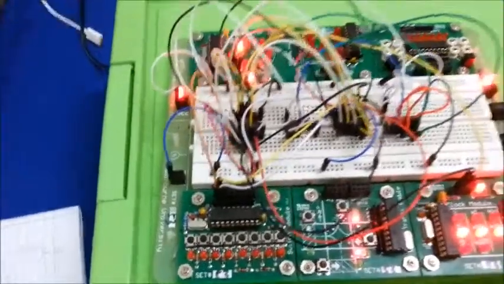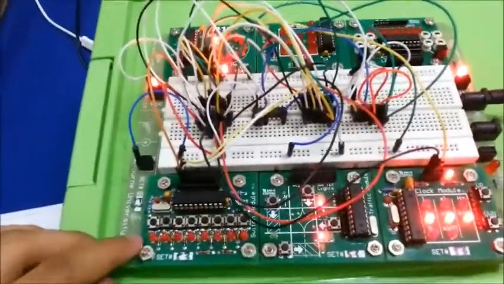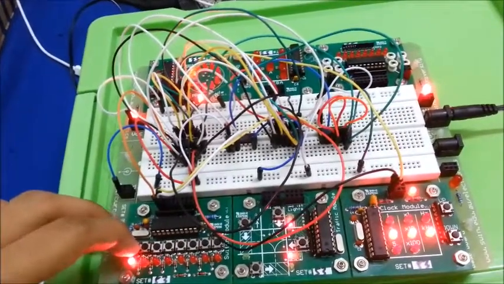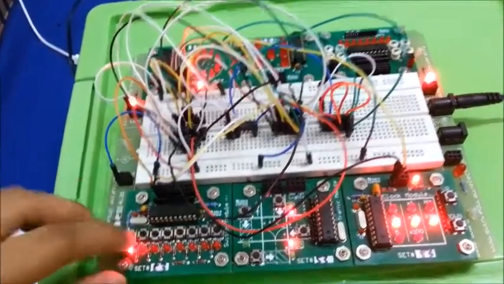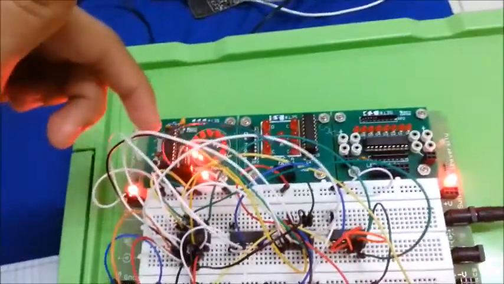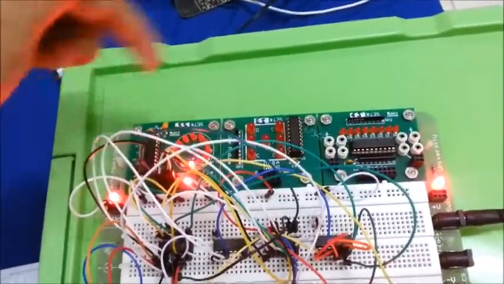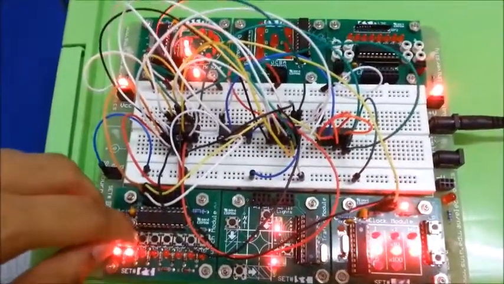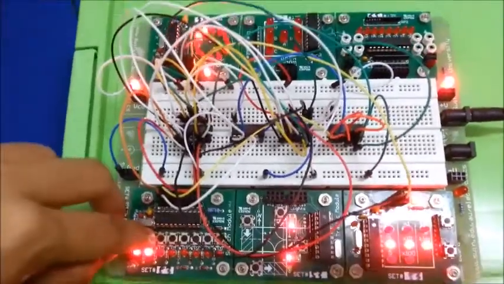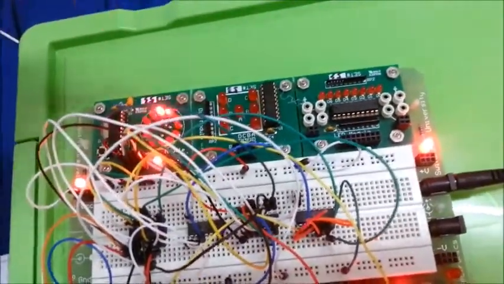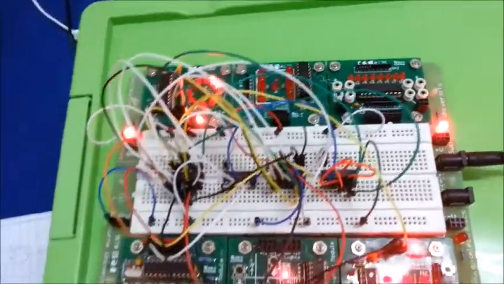So, according to our prediction here, when EN is 1 and CW is 0, it will move to the next state but in a counterclockwise direction. But if CW is 1, it will move to the next state but in a clockwise direction, as you can see here.